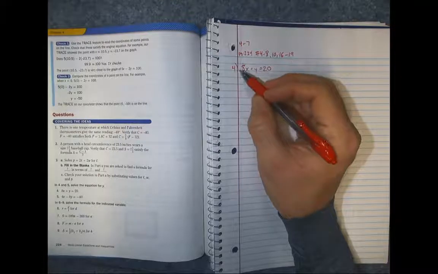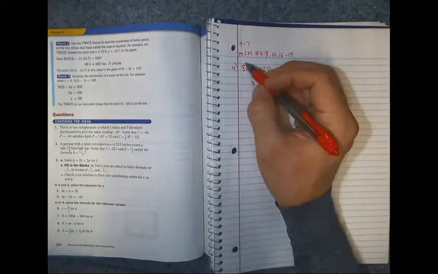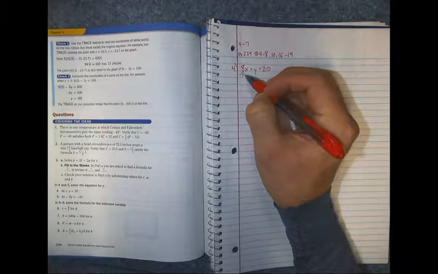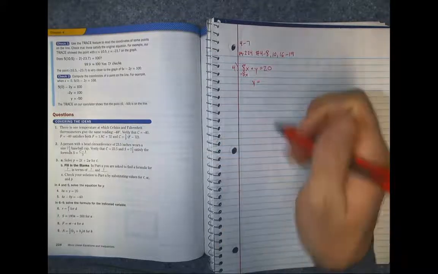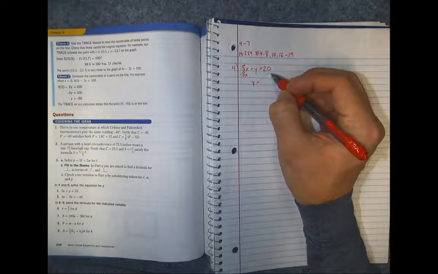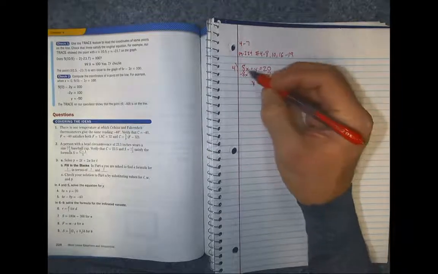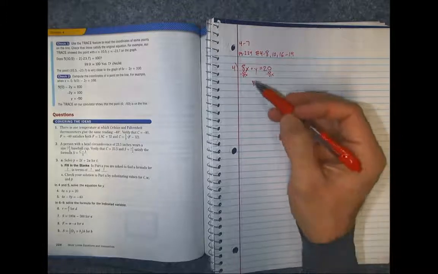What I want to do is just move this whole term over here. So how do I get rid of this term? I just minus 8x. That gets rid of all of it. Just like if we had an x on both sides, right? We minus it to get it out of there. So I'm going to minus 8x on this side. So that clears it out and leaves me y equals.